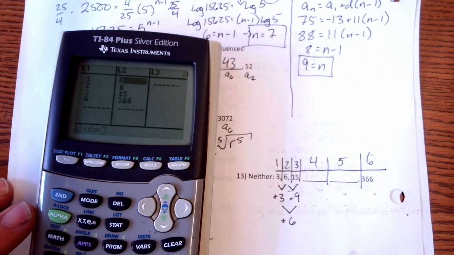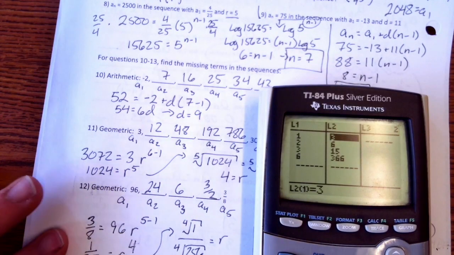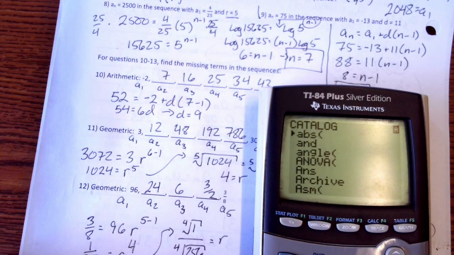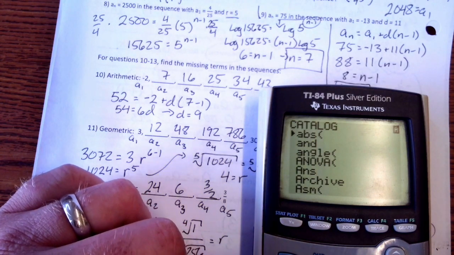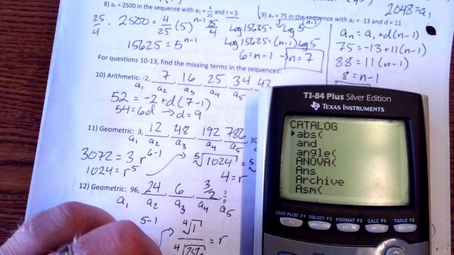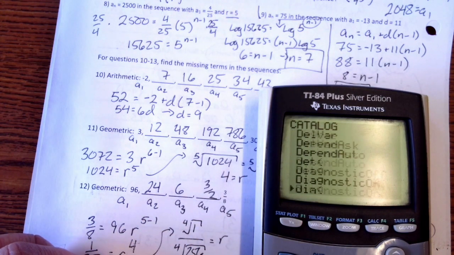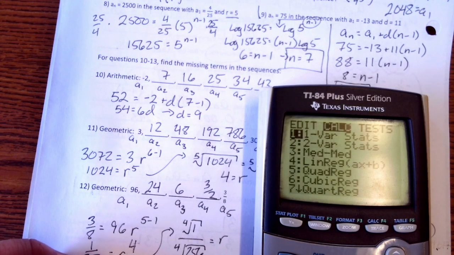Turns out, stat edit, putting these numbers back into the calculator. So remember, I've got my diagnostic turned on. If you want to do that, you hit second 0, go to the catalog, and you want to find D for diagnostic. The fastest way to do that is to hit alpha D, and then go for diagnostic on. The diagnostic on, done, will turn on that R thing for you.